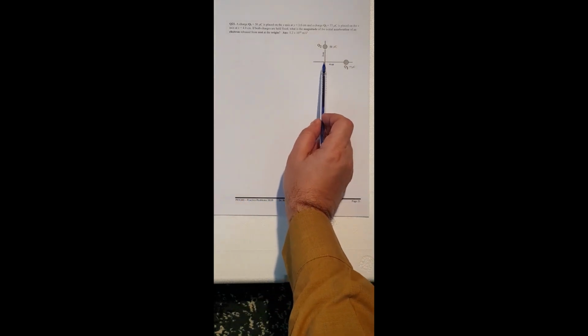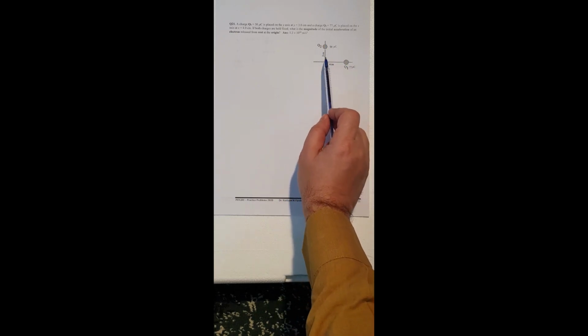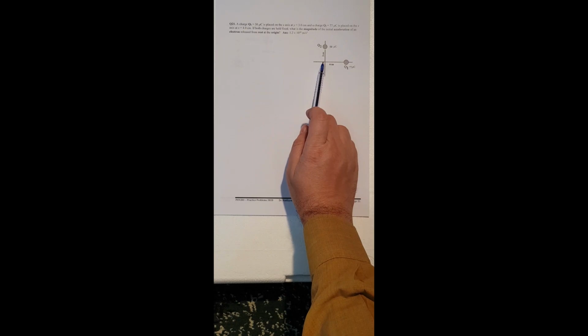The electron has a negative charge, of course, and we have to see the effect of these two charges on the electron. Now, what we can do here, we can imagine that there is a test charge, positive here, instead of the electron. Okay.